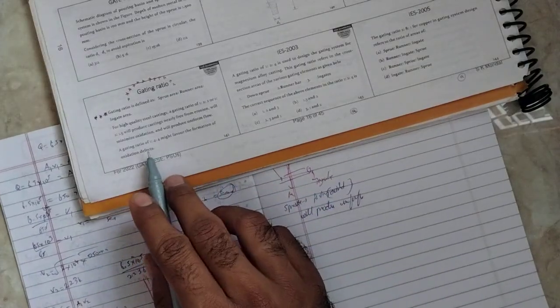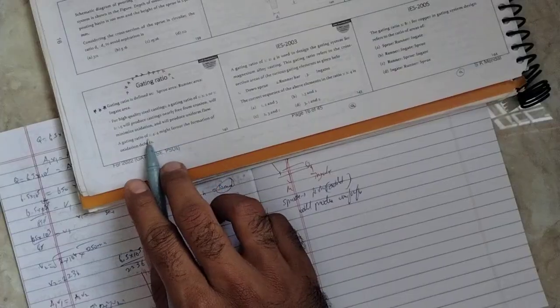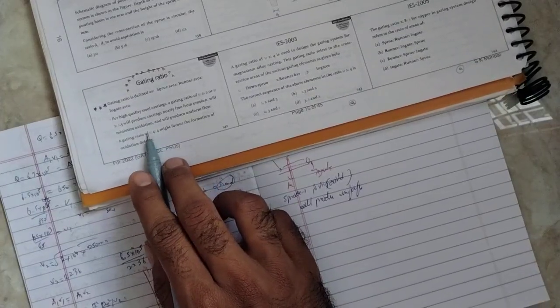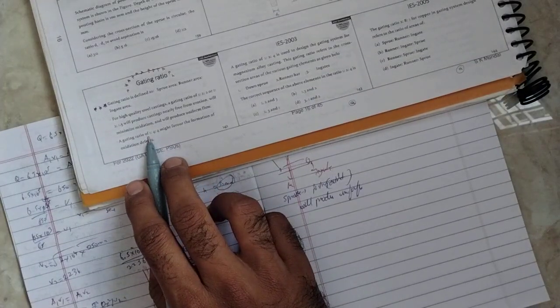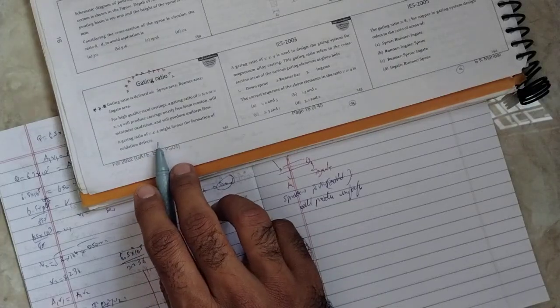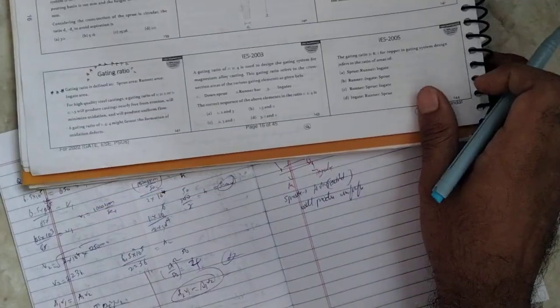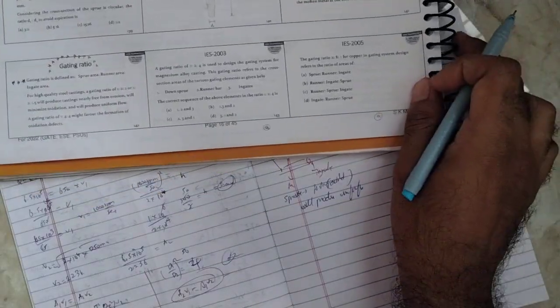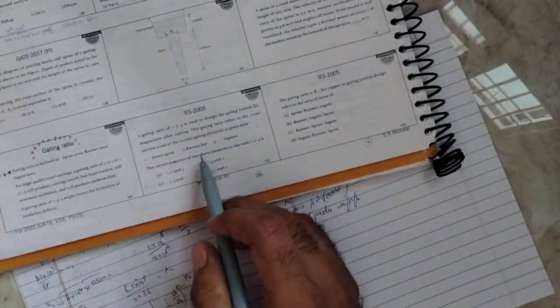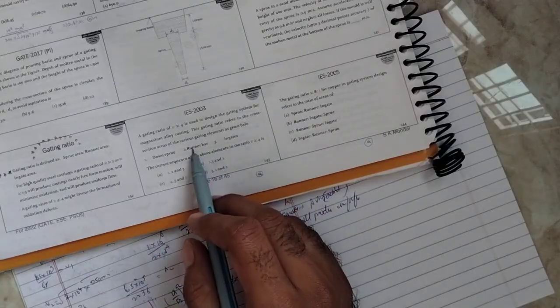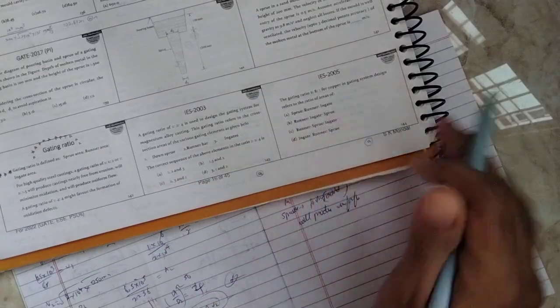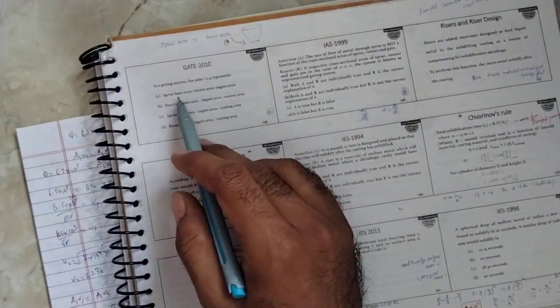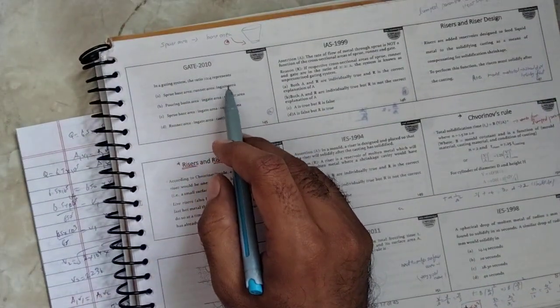Okay, next is a gating ratio of 1:4:4. It means the sprue area is okay, but the runner area and inlet area are much larger, so they will also favor oxidation. Okay, these things we can understand. So this one you can see is down sprue, runner, inlet. And this one is sprue, runner, inlet. Okay.